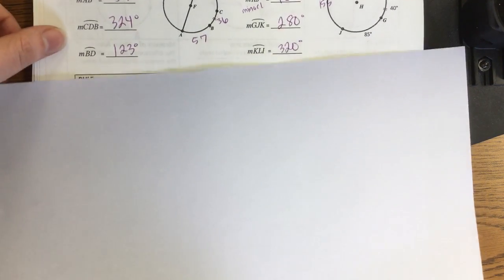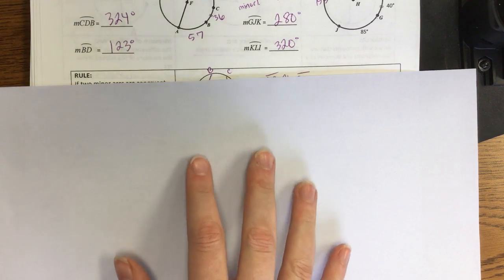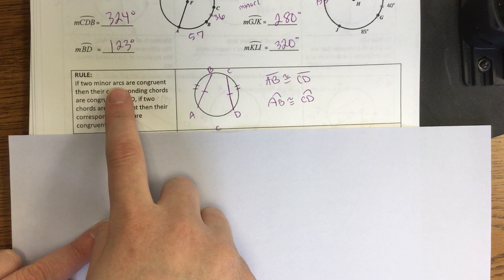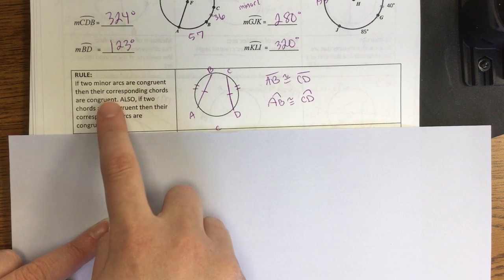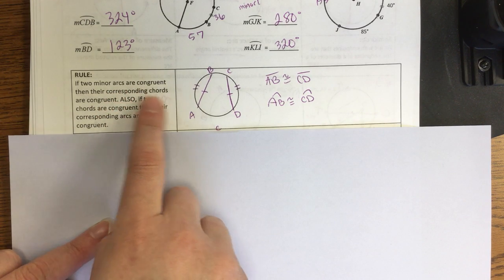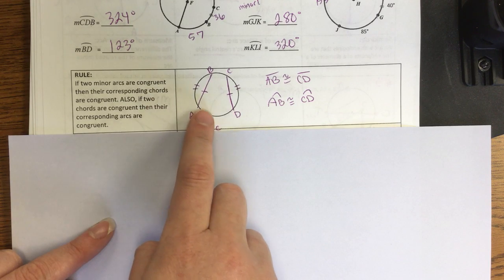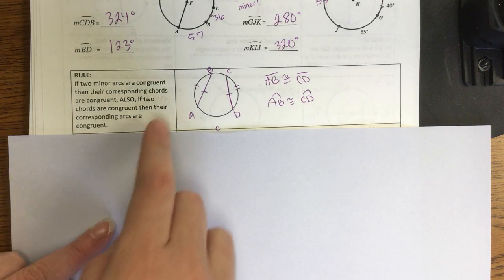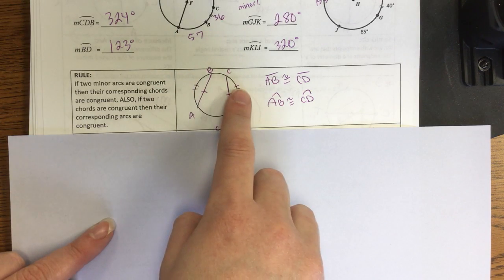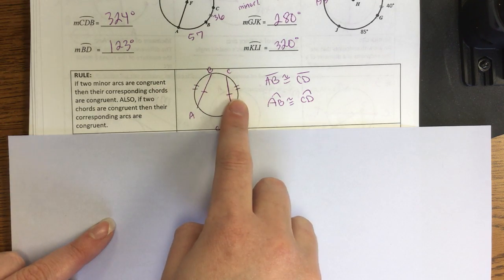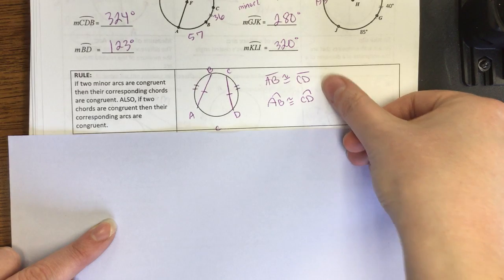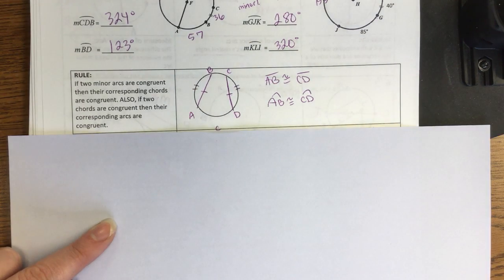So a couple properties that I want you to be aware of. I kind of have these pre-written down. If two minor arcs are congruent, then their corresponding chords are congruent. Now remember, a chord intersects the circle in two places, however, it is only a segment. So if the minor arcs are congruent, notice my tick marks, then the chords themselves are also going to be congruent as well. So I've got my information that matches over here.